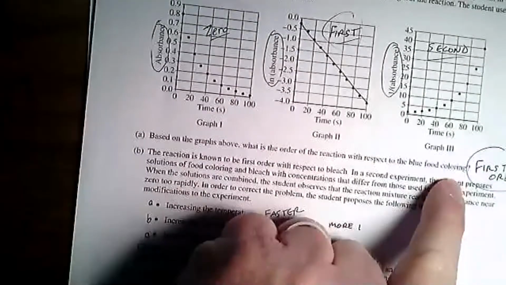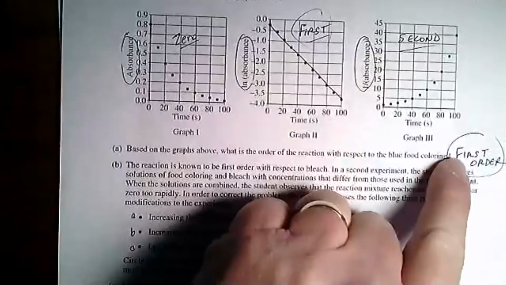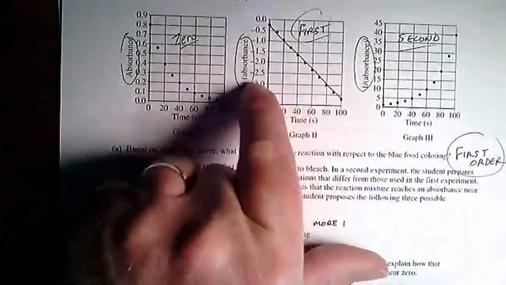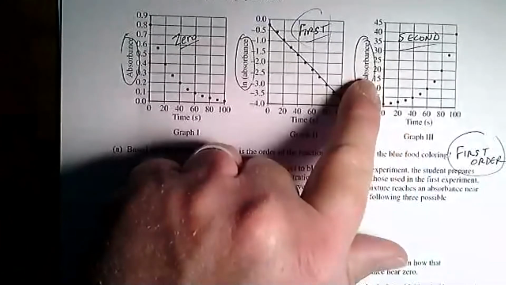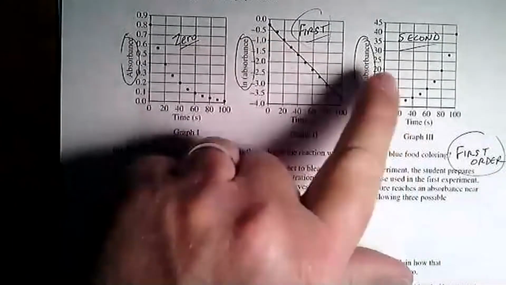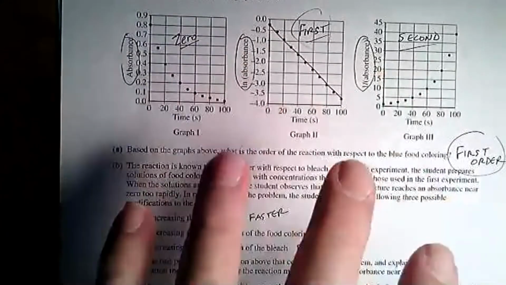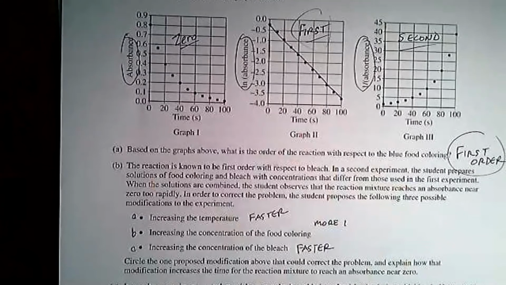I think the first one, based upon what we've done in this chapter, was pretty easy. If you looked at what these axes were telling you, immediately if I see two curves and a straight line, I'm thinking about how, with integrated rate law questions, we have to use the graph to help us determine what the reaction order is.